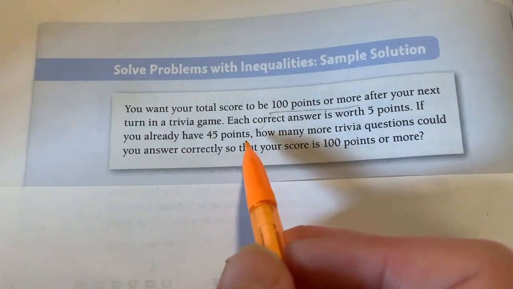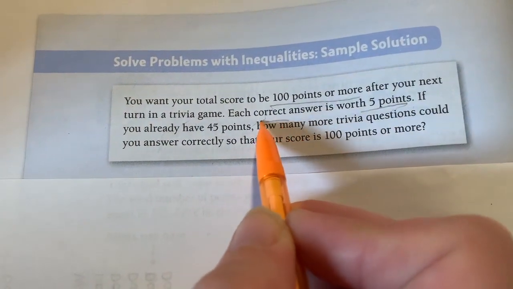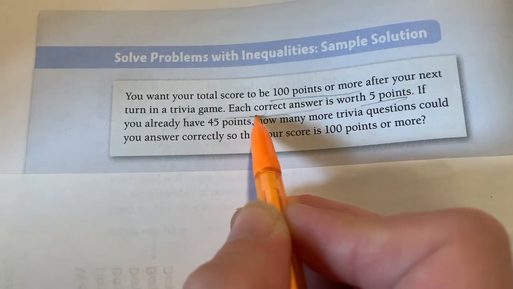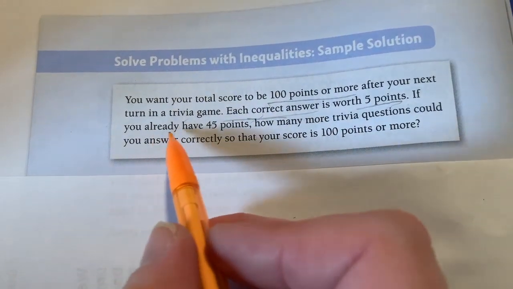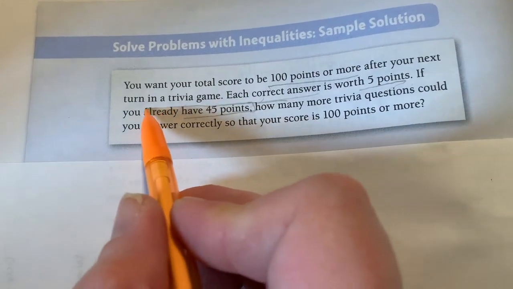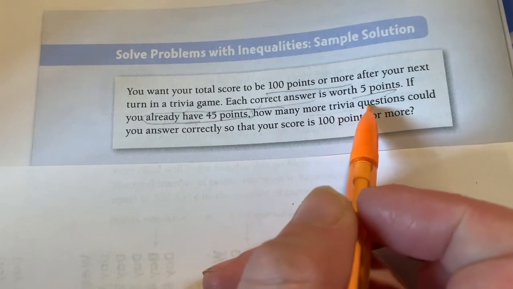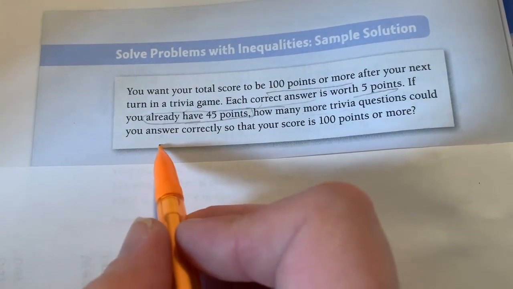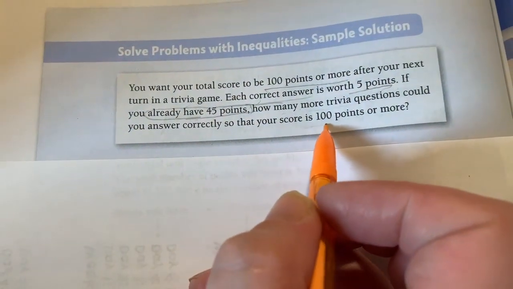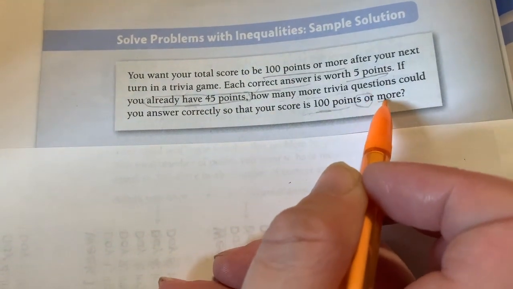Each correct answer is worth 5 points. If you already have 45 points, so there's your starting point again, how many more trivia questions could you answer correctly so that your score is 100 points or more?